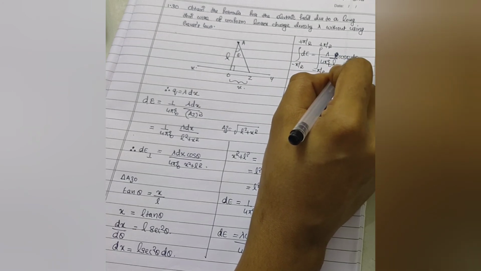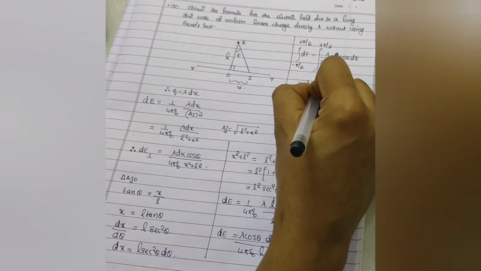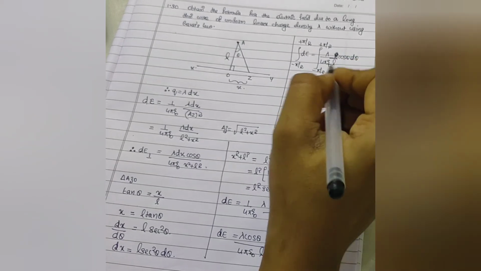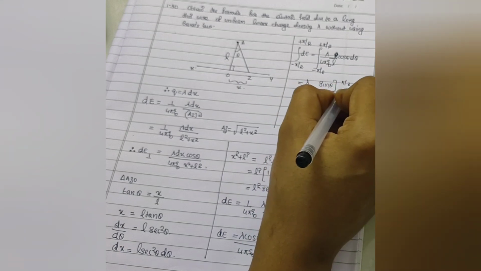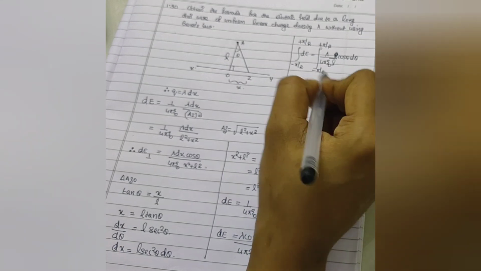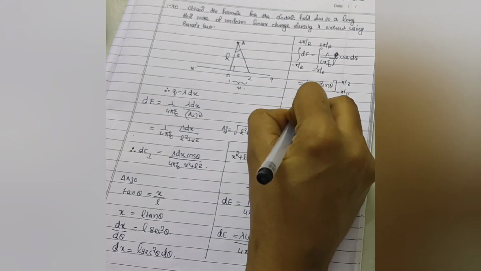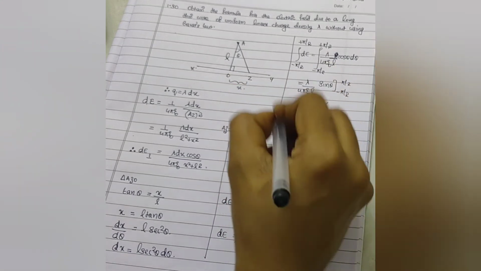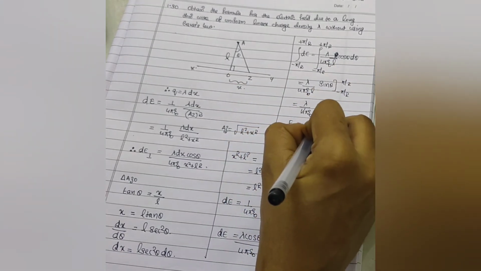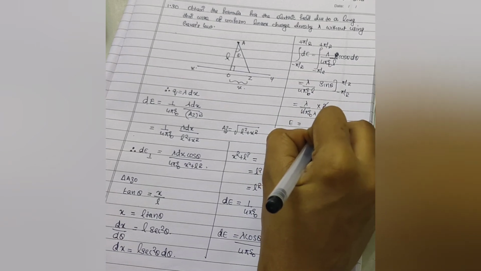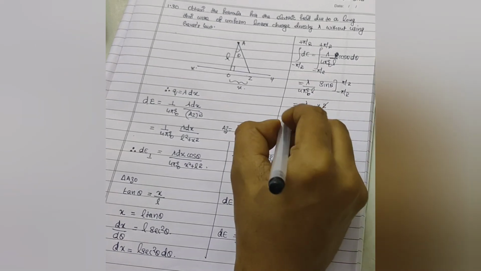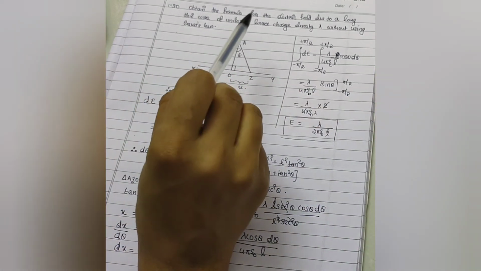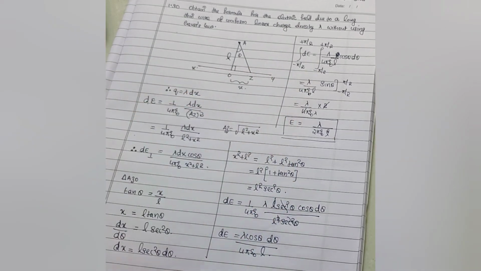Integral of cos theta d theta is nothing but sin theta. Applying the limit minus pi by 2 to plus pi by 2: sin pi by 2 minus sin minus pi by 2, that is 1 plus 1. So the equation becomes lambda by 4 pi epsilon 0 L into 2. Here 2 cancels. So we got the equation for electric field, lambda divided by 2 pi epsilon 0 L. This is the equation for electric field due to a long thin wire of uniform linear charge density lambda using Coulomb's law.